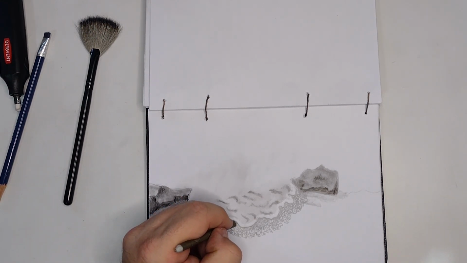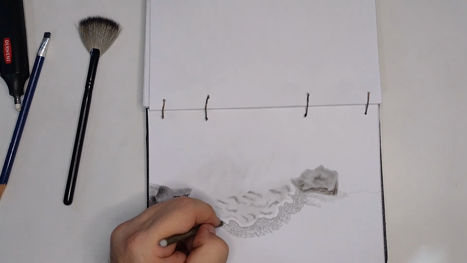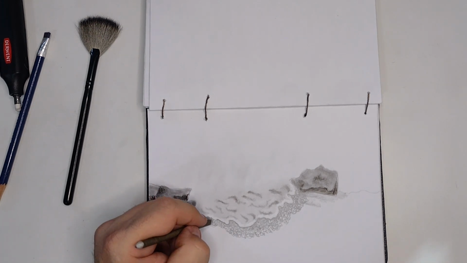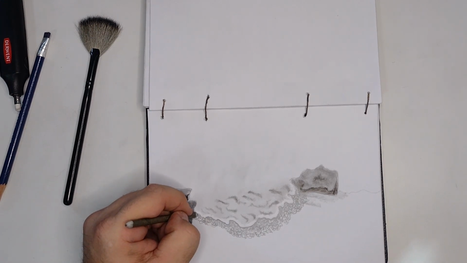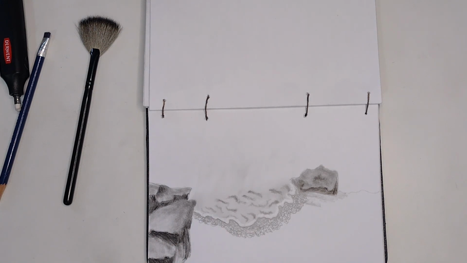I will be very happy if you can follow this approach I'm using and create your own water effect. It's really my passion to draw realistic water scenarios. Right.